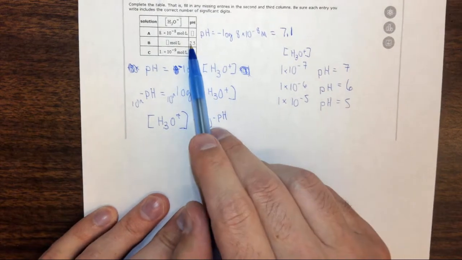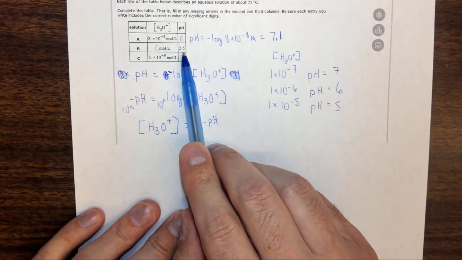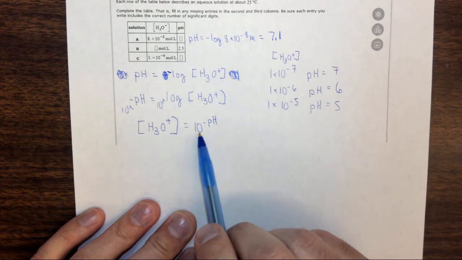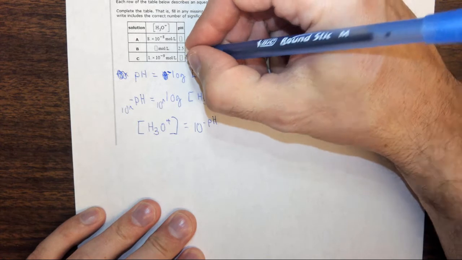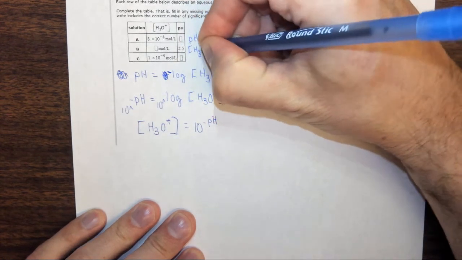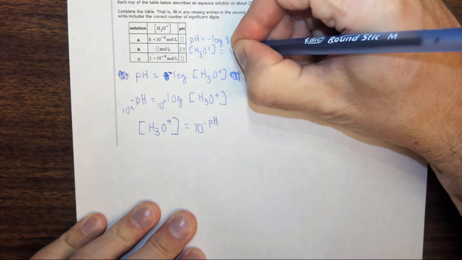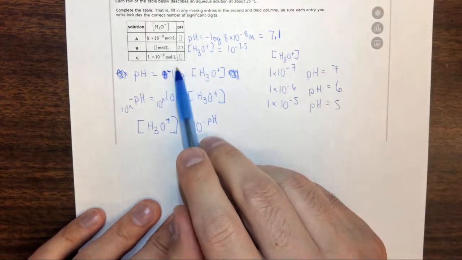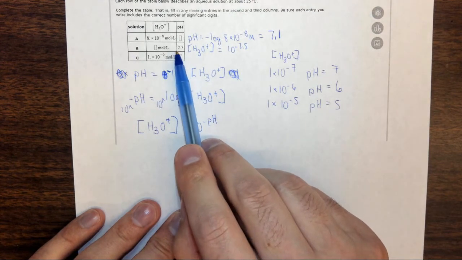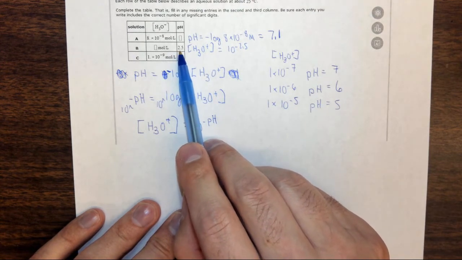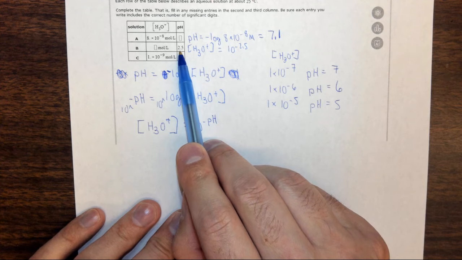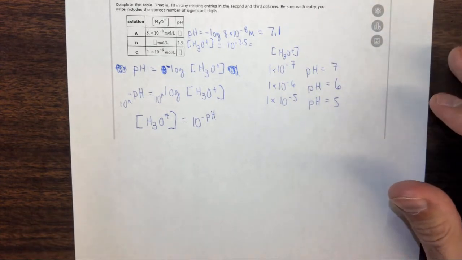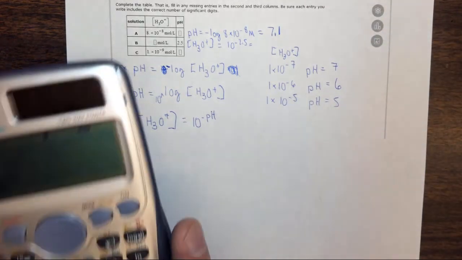In the next case, we're given the pH. So we want to find H3O plus, and therefore we need to do 10 to the negative pH. So the concentration of H3O plus equals 10 to the negative pH, which in this case is -2.5. Note that because this is a pH, it only has one significant figure. So we need to be aware of the fact that this is only one sig fig. The 2 doesn't count as a significant figure. I want to show you again how to do that on two popular brands of calculators, the same two.